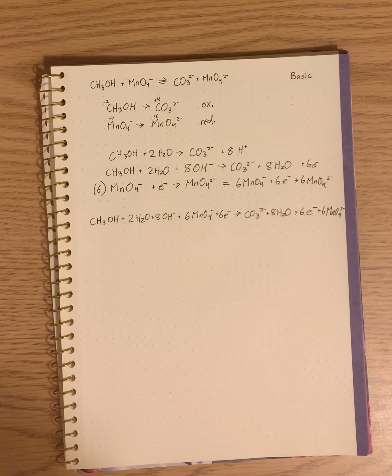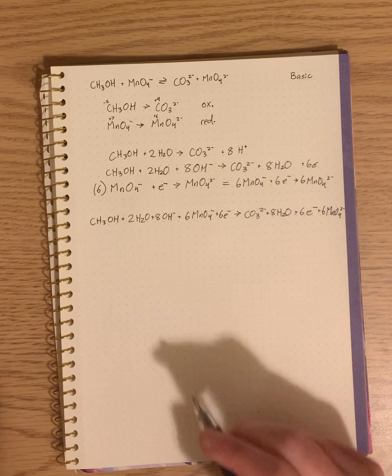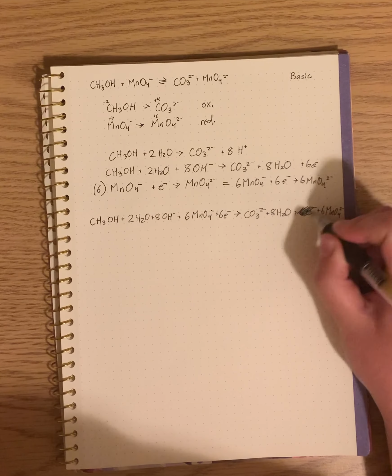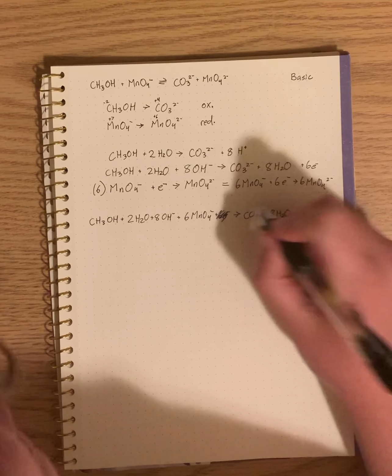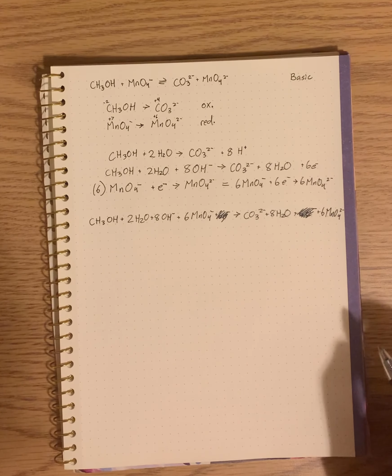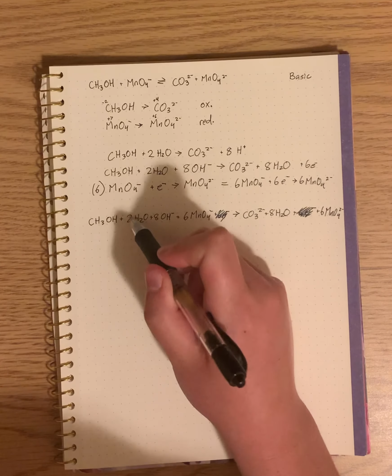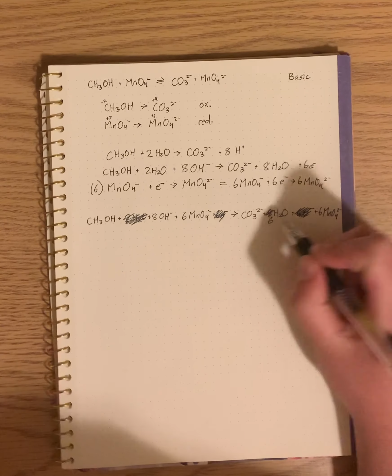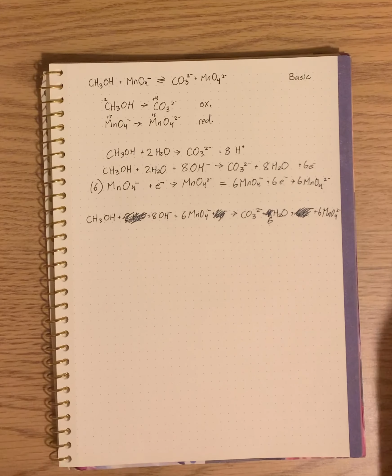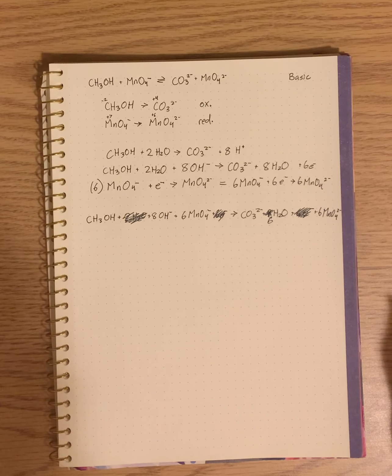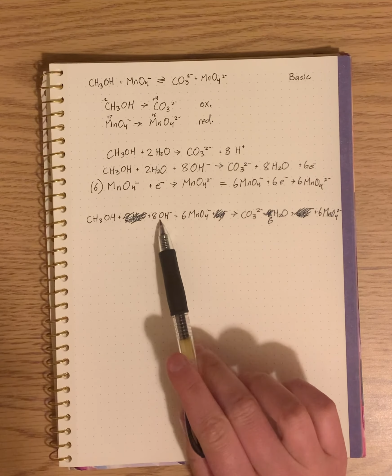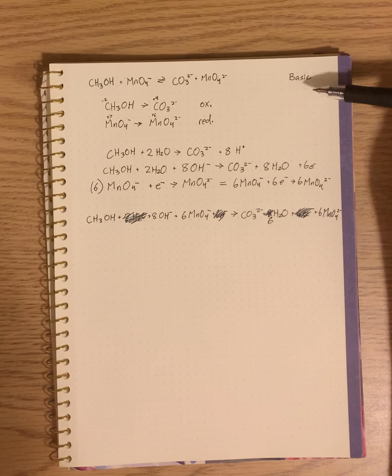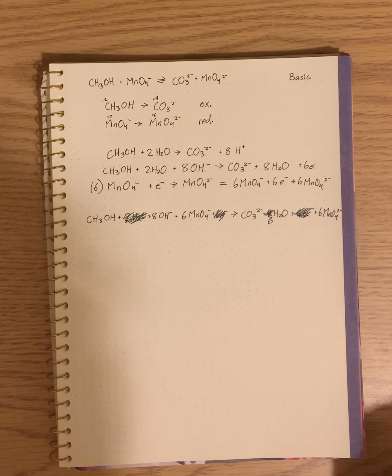Now our final step is to simplify this further, and we can simplify it quite a bit. We can get rid of these 6 electrons on both sides, and we can also totally get rid of these 2 waters over here, which will bump these waters down to 6. And if you look at it, this is really our final reaction, right? And it is totally fine to have 8 hydroxides over here because we are in a basic environment.